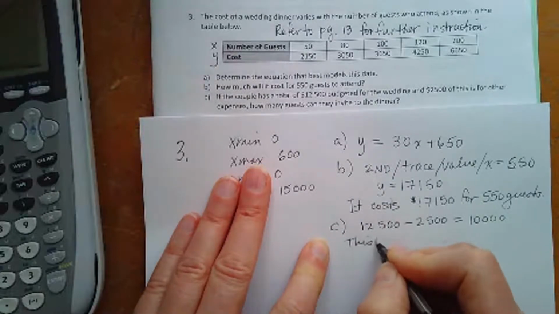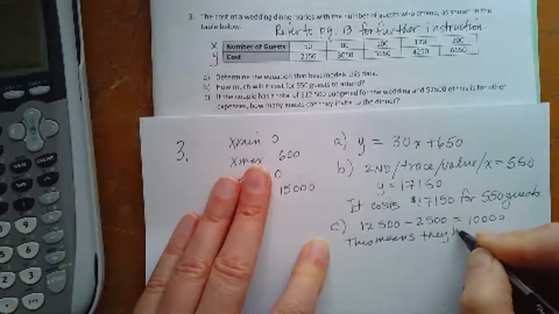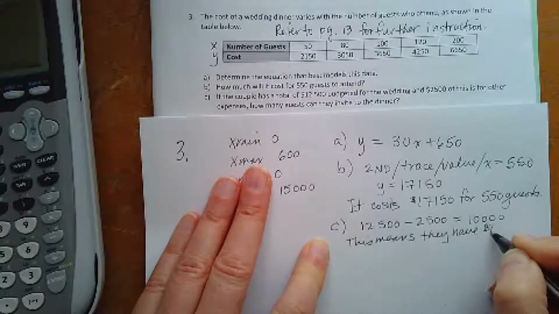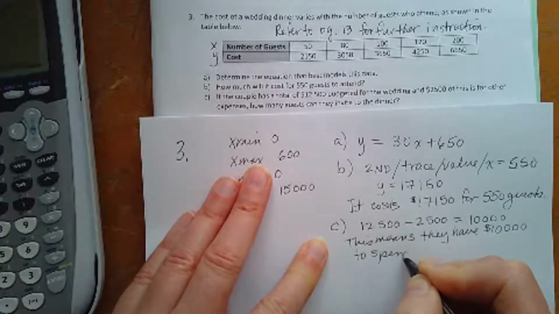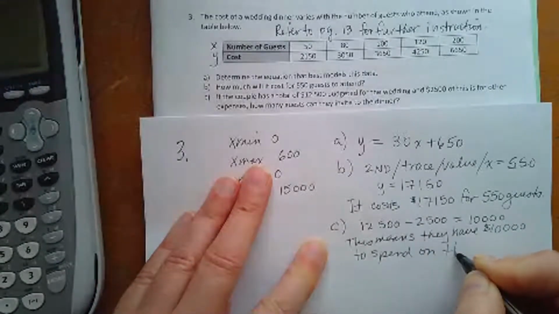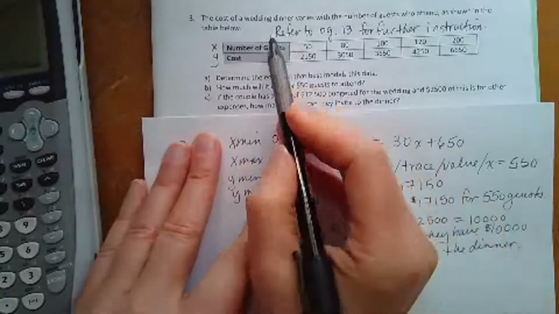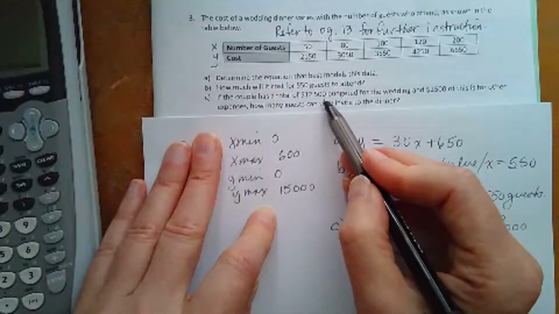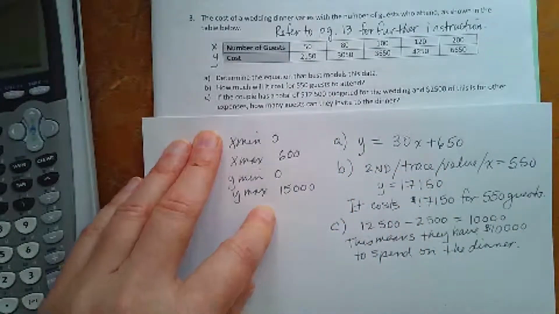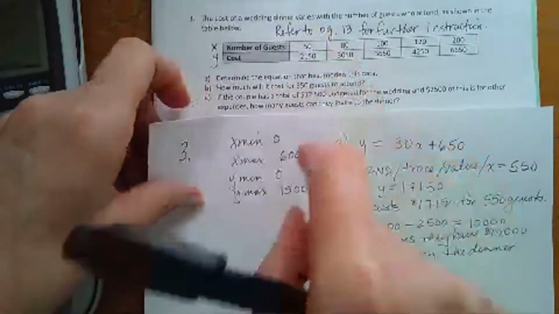This means they have $10,000 to spend on the dinner, which is the cost we're studying, right? These are the costs of dinners. So they don't have 12,500 for the dinner, they only have 10,000 for the dinner. All right, so this is giving us a Y value and we have to find an X.